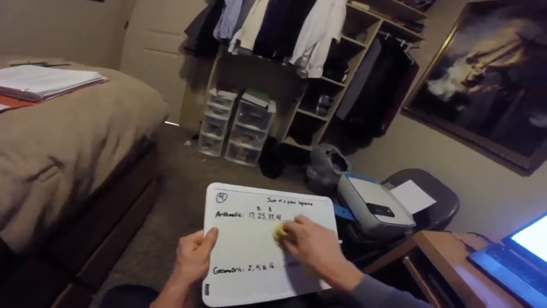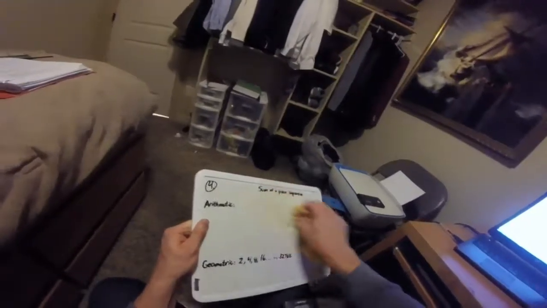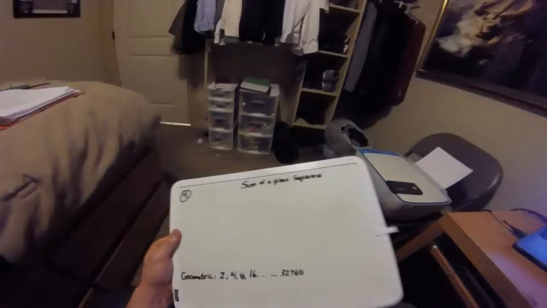So I'll go ahead and erase that and make room for the geometric sequence that I'm about to do here.